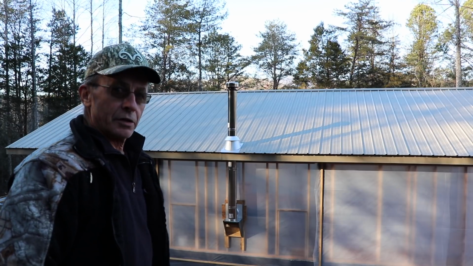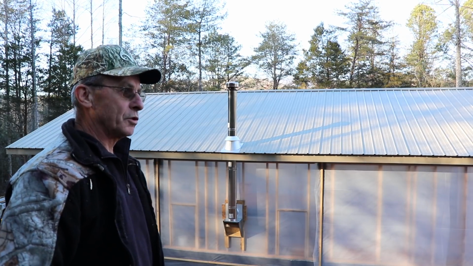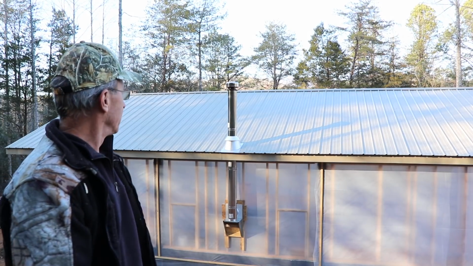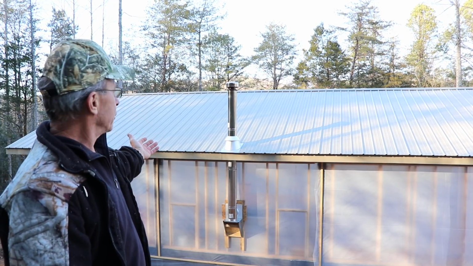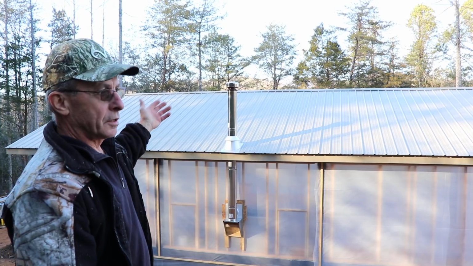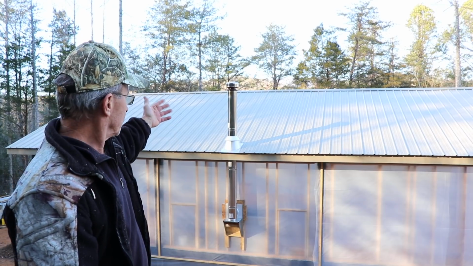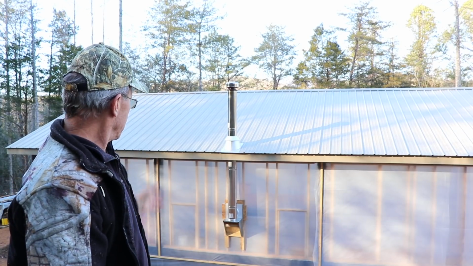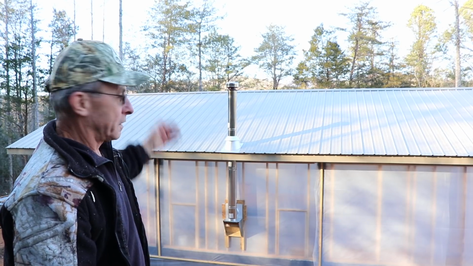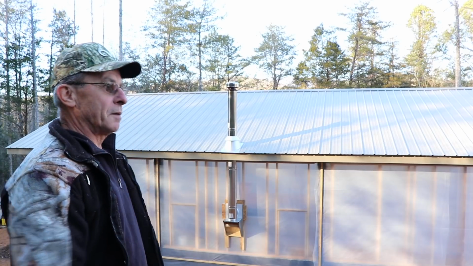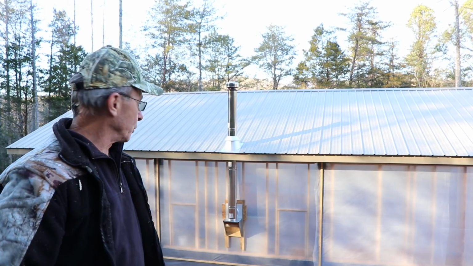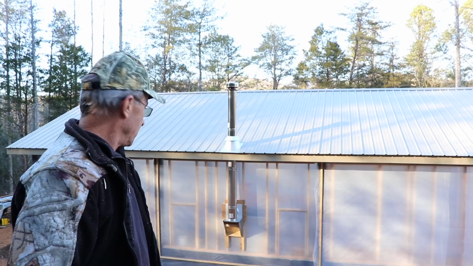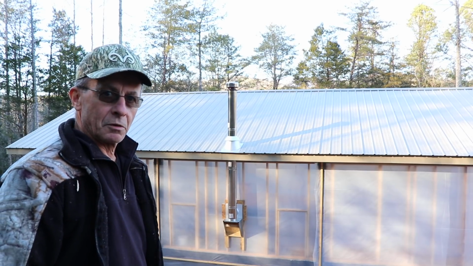It does draw, and it draws fairly well, but every once in a while there's a puff of smoke that comes out, and I know it's probably because the wind is coming over the peak of the roof right there and maybe forcing some of it back down in there. But I think if I get another half section and raise it up, then it will draw really well. But so far the stove seems to be doing a really good job on it.